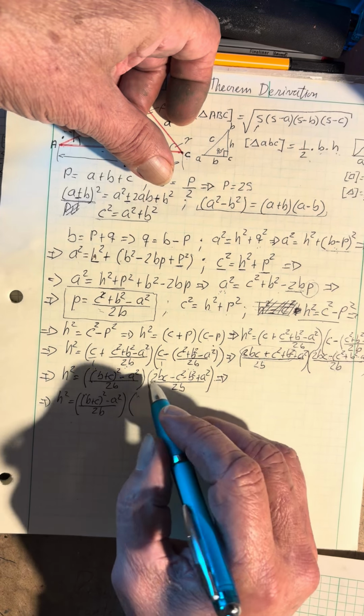From the formula of the triangle, from upstairs here, the area of the triangle is equal to 1/2 the base times the height. But here we have h squared. Okay, I'm gonna have to do it on the next page here.